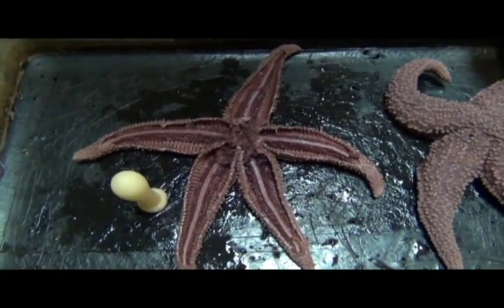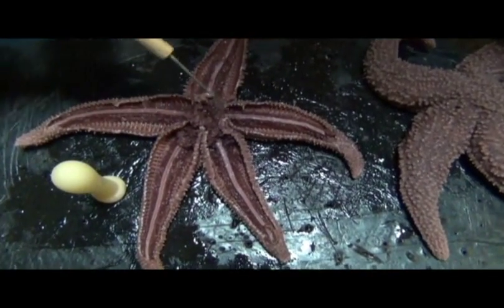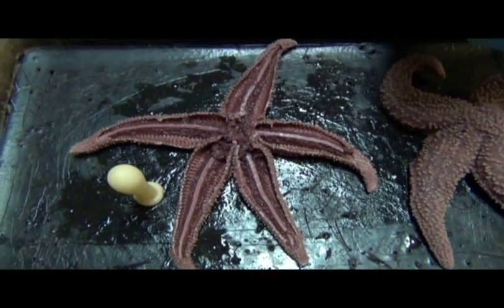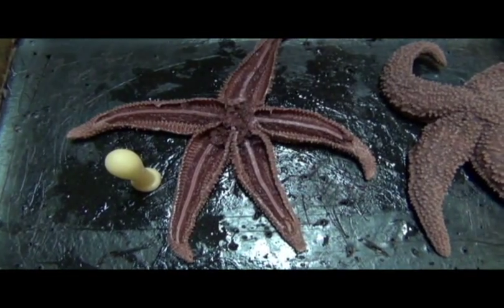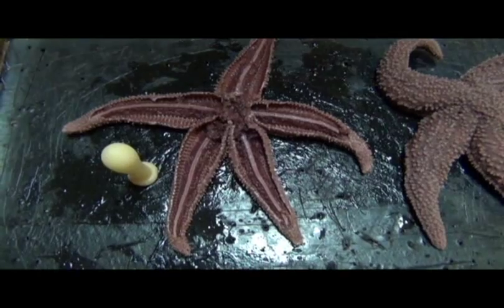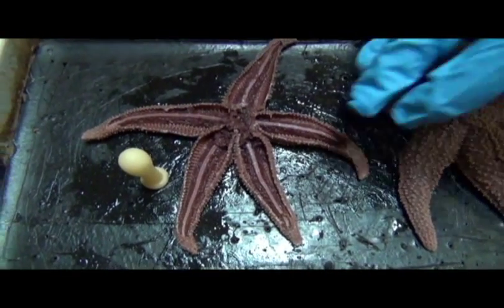What I've just described, the tube feet, the plumbing down the arm, the ring canal, and the madreporite comprises the water vascular system of the animal, the main structural support and locomotory organization in the sea star.